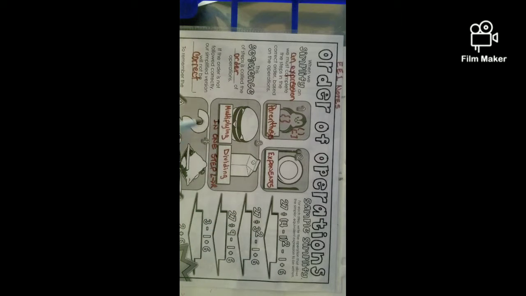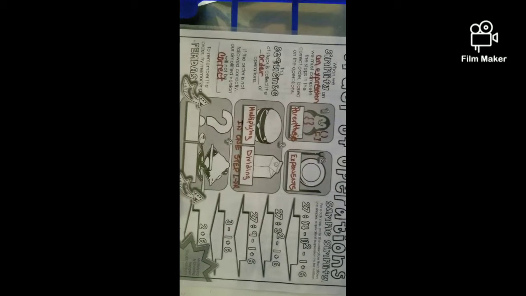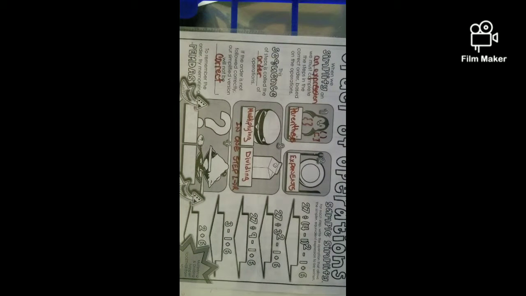You don't jump around. And then after multiply and divide, we have adding and subtracting, again in one step, left to right.